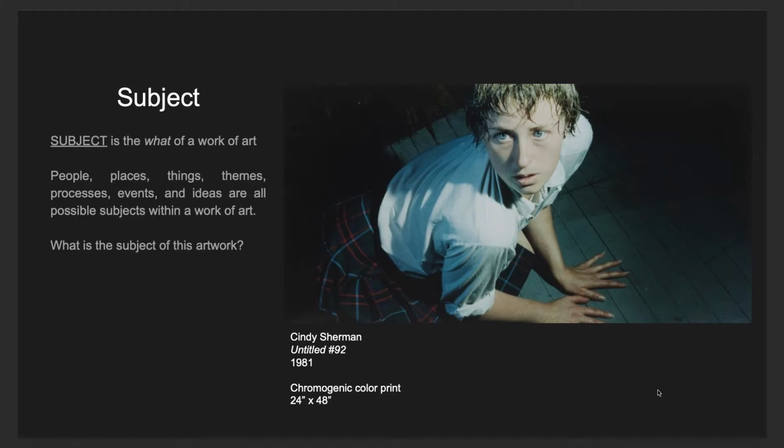So in this artwork, the subject is a woman, a young woman, maybe a teenager. The teenager is on the floor on her hands and knees, and she is looking past the viewer, past you being the viewer.